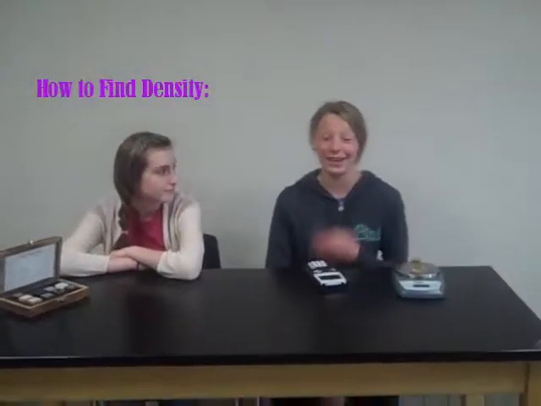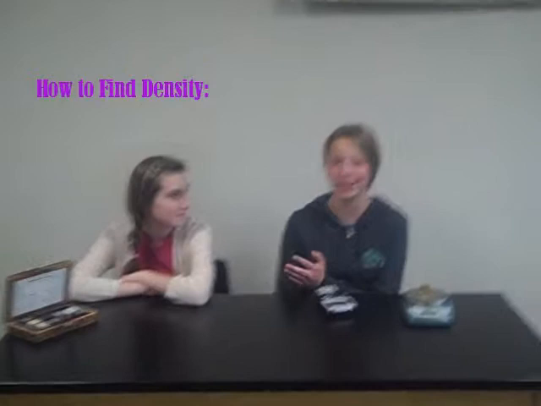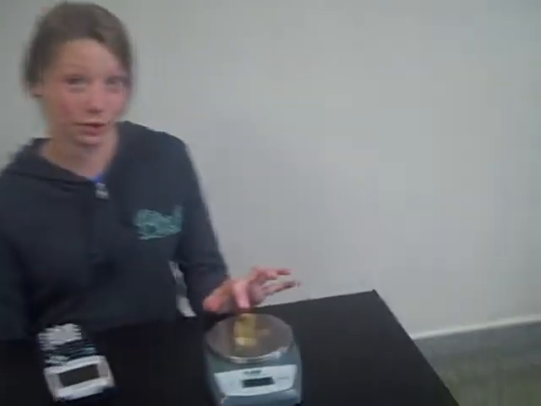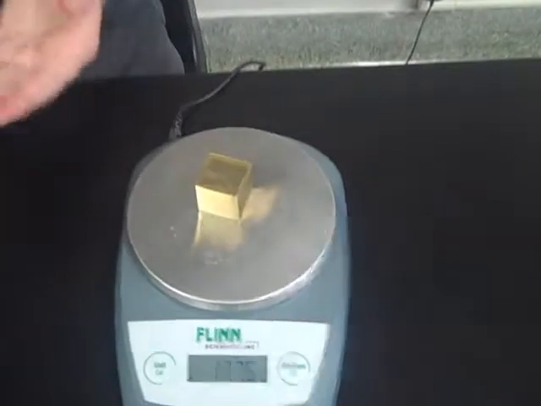Hi, I'm back, and now this is Annika. She's going to tell you the equation for density. Density is its mass divided by its volume. Now we're going to calculate the density of this brass cube. So you take the mass, which is 137.6, and divide it by the volume, which is an inch by an inch.